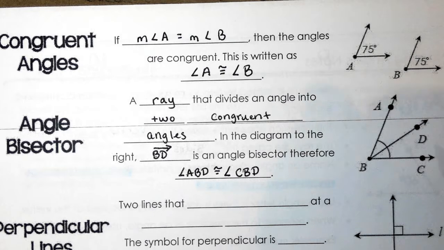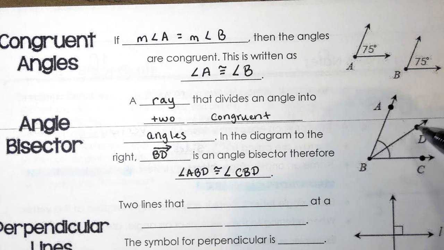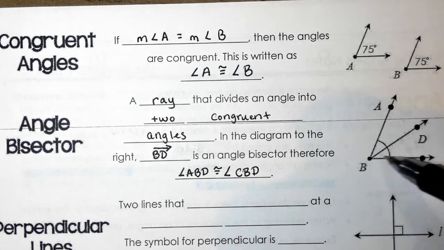So let me show you that over here. We have the ray BD coming in and bisecting this big angle, splitting it into two smaller angles here and here. They even indicated that with these markings, showing you that these angles are congruent. So you have the angle ABD, which is congruent to the angle CBD.